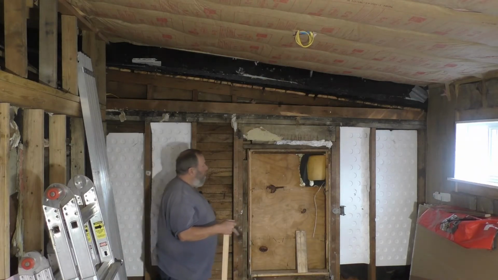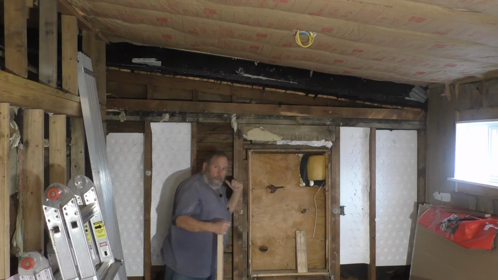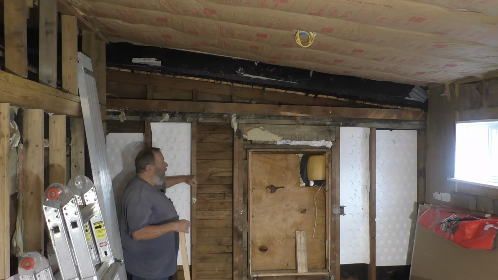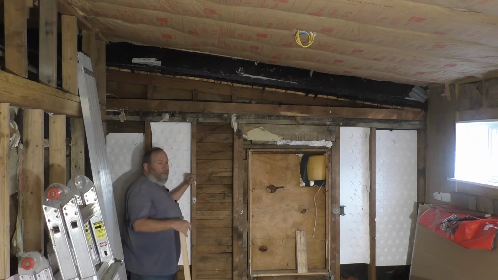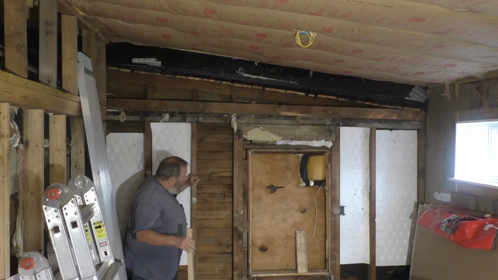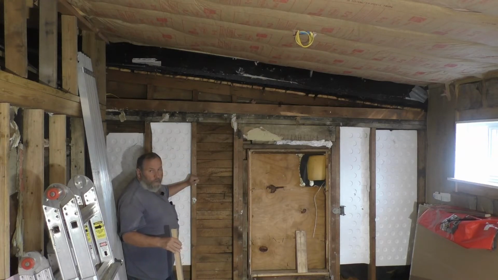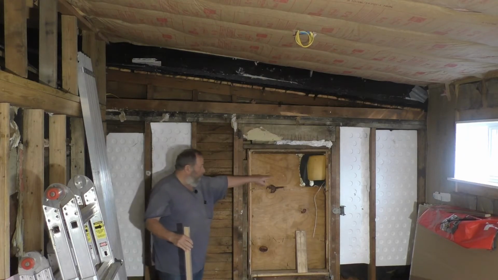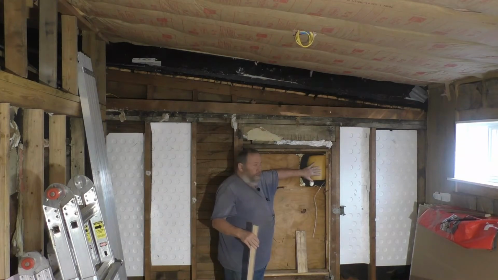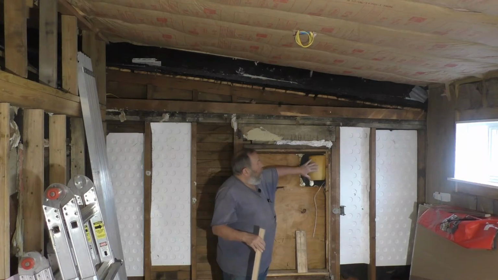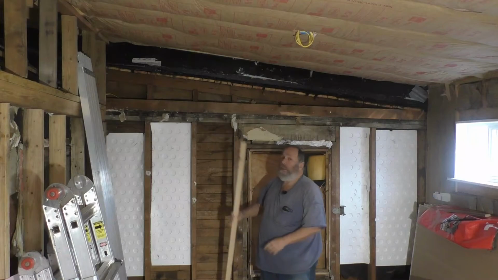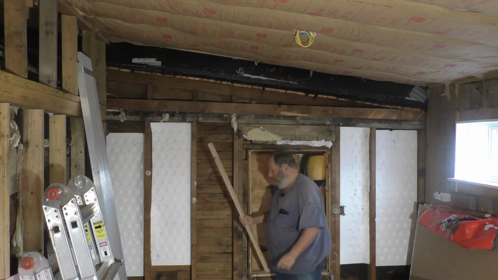Another problem we have is the central air vent. The air handler for the central air is right behind here, and it was added much later than this room. The vent for this room is right here. That's the AC vent, heating vent for this room. The reason they put it there is because there wasn't any attic space for them to run it through.